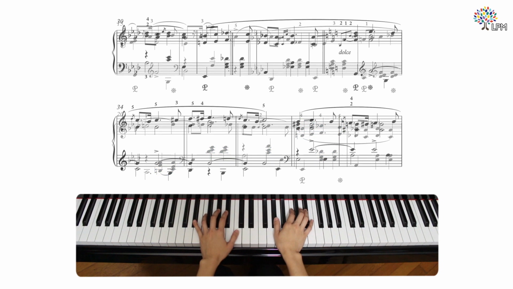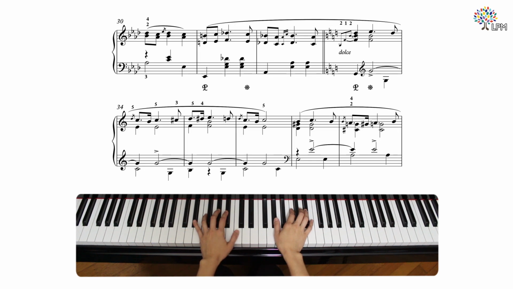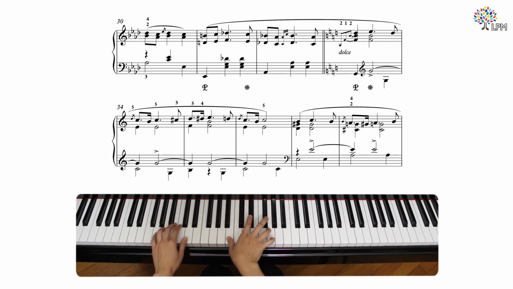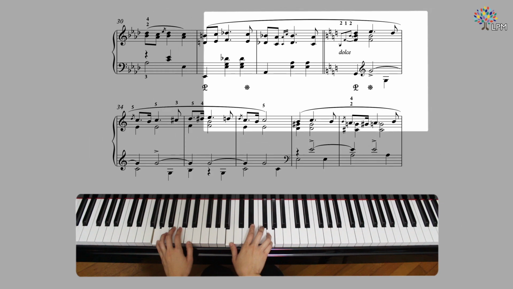At the return of the A section, Chopin simply goes down by a half step, and we're right back to the dominant G of the original key of C major.